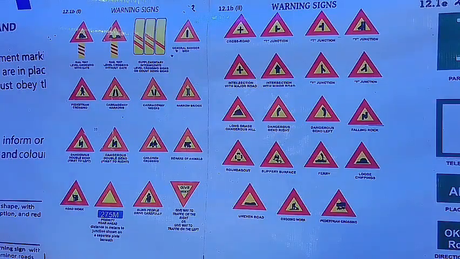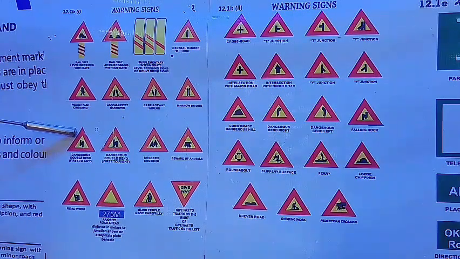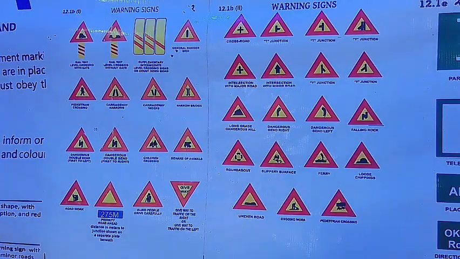Then the other one is dangerous double bend. Dangerous double bend, first to the left. As you're going straight, there's a bend first to the left, then to the right. The other one is dangerous double bend first to the right. That image is wrong, but nevertheless, the correct image will be displayed now. It means as you're going straight, there's a bend to the right, then to the left.